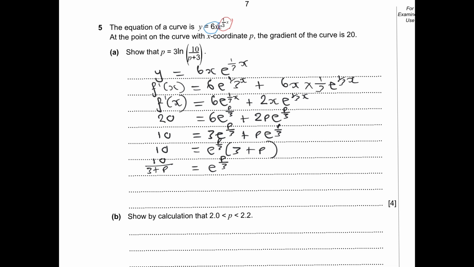All right. Now we have to solve for this p here, because as you can see there's e, so we apply ln on both sides. So we're going to have ln of, in brackets, 10 over 3 plus p, is equal to ln of e to the power of p over 3.